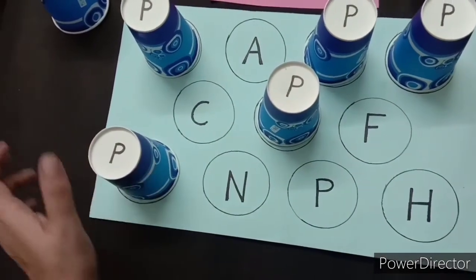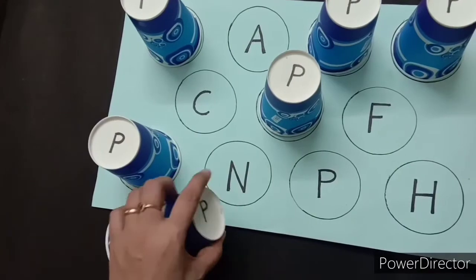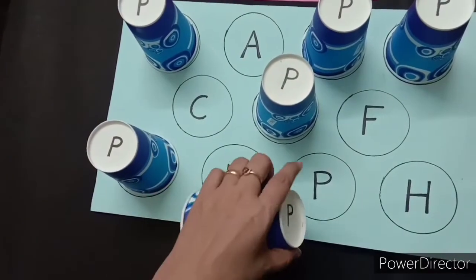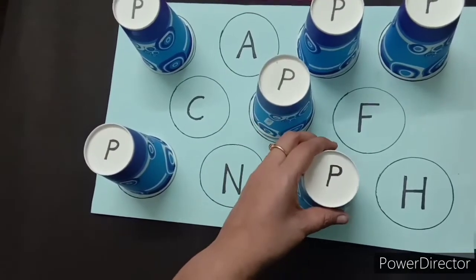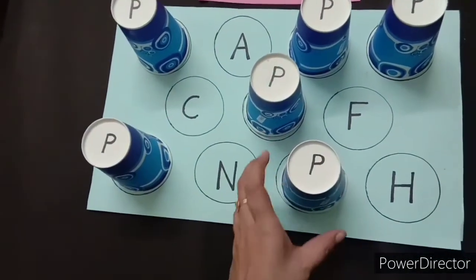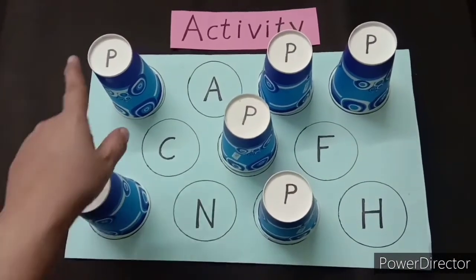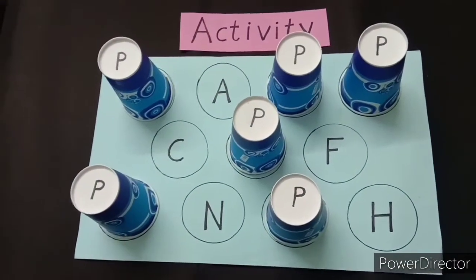Now take the last glass. Is this Mama P? No. Is this Mama P? Yes. So we will put this glass here. So we found all Mama P's, correct? And we are done with the activity.